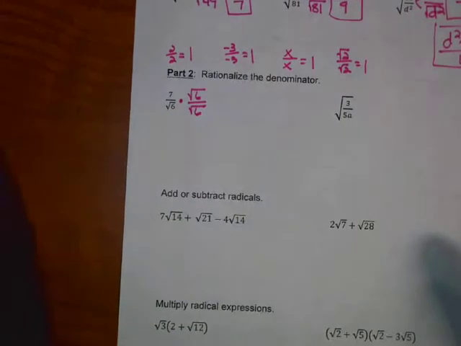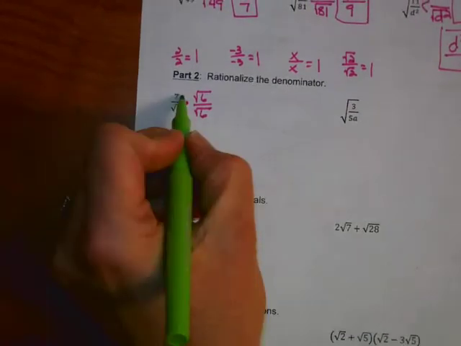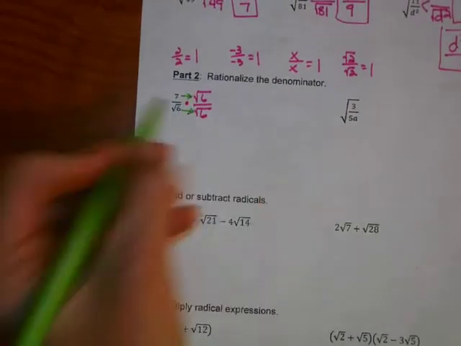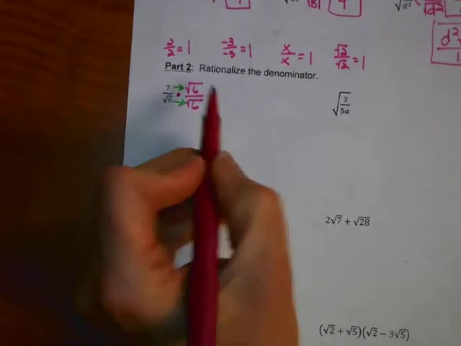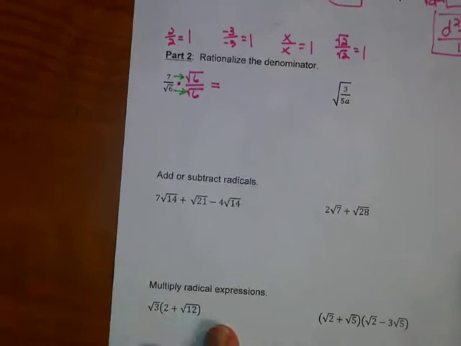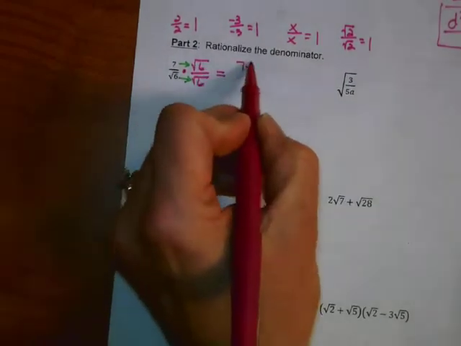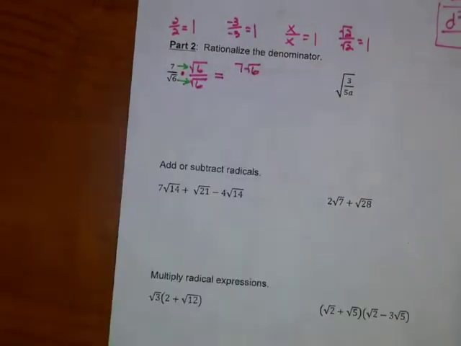Now remember, when you multiply fractions, you go straight across, numerator and denominator, straight across. So let's see what this does for us. My numerator is just going to be 7 times the square root of 6.